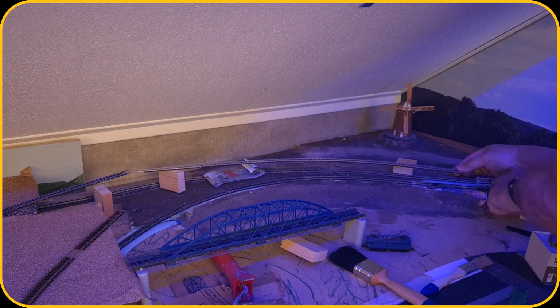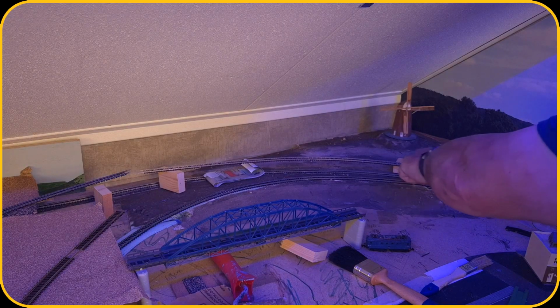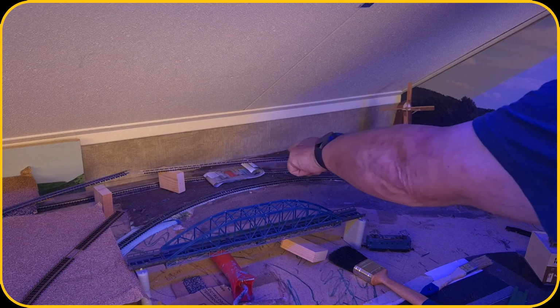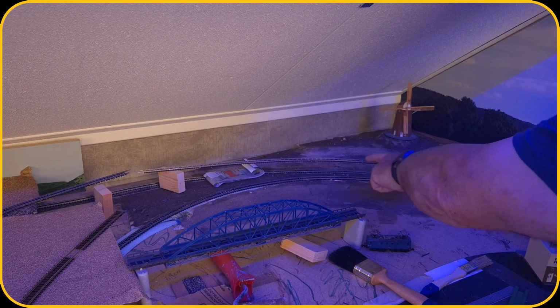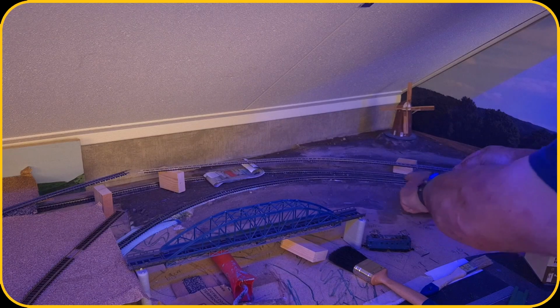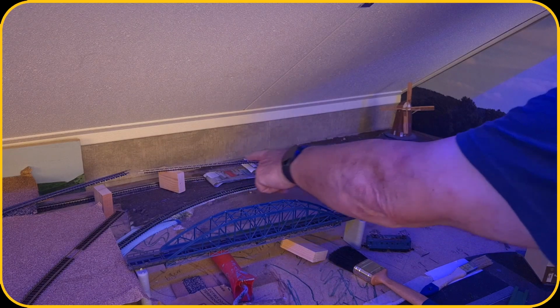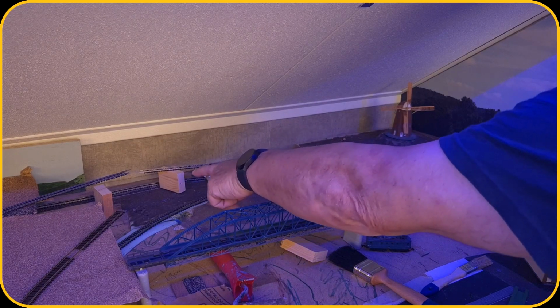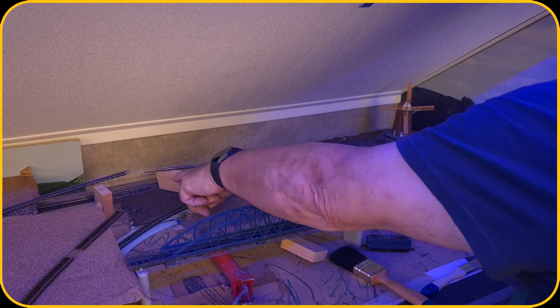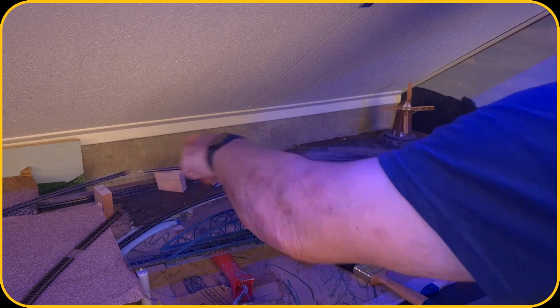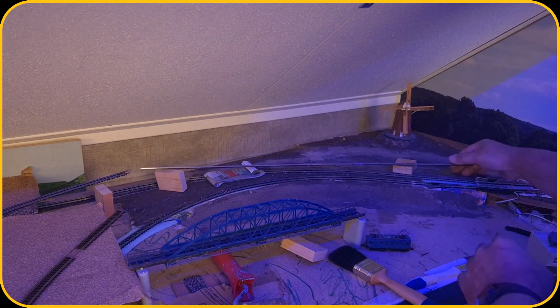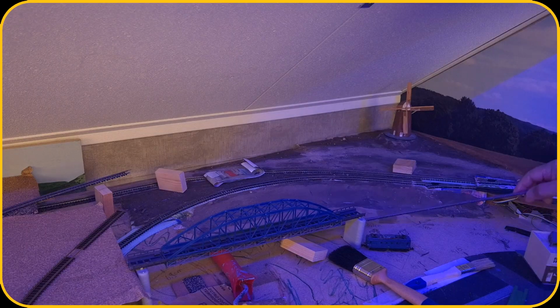And then join the track over here, then go beside that. Since this track is doing an incline and this track is doing a decline, it can cross over there where this wooden block is, and then join this track. That makes two things easier.